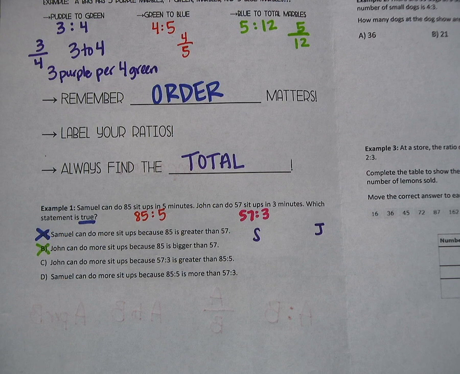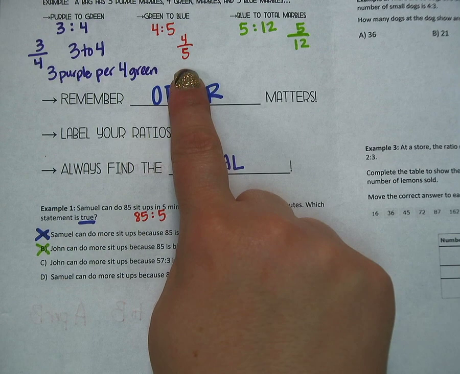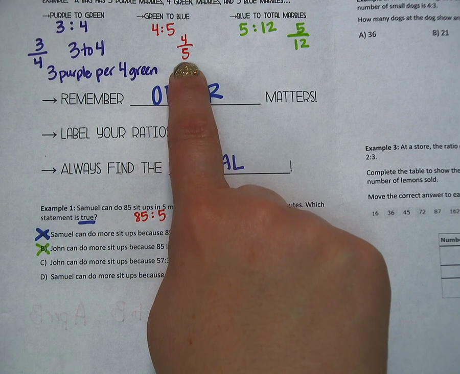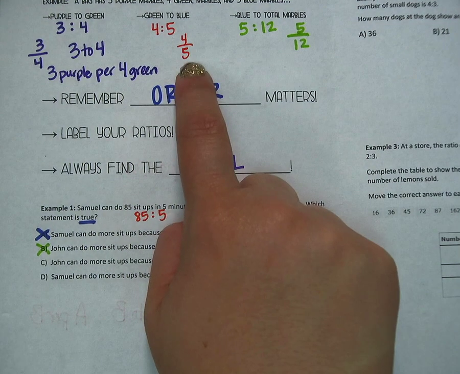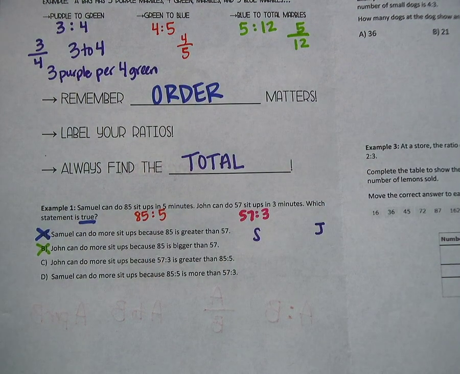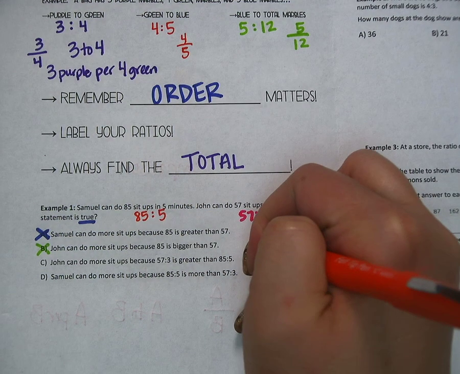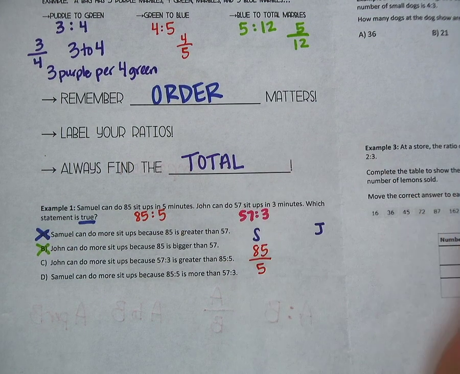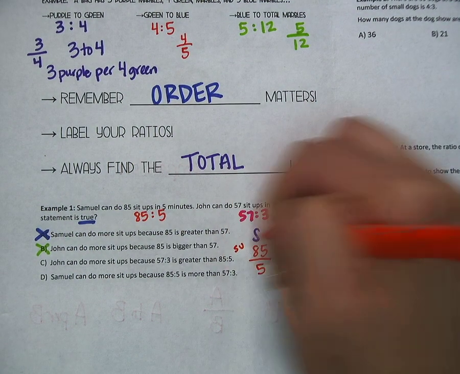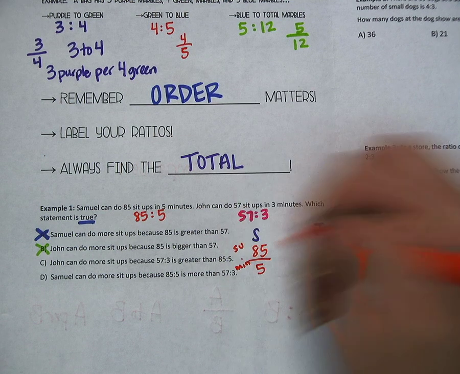Well, when I'm comparing ratios, I need to make them in our fraction form. So when I'm comparing one person's results to another, I'm going to put them in our fraction form so that we can use our butterfly technique. So Samuel was 85 sit-ups in 5 minutes, and remember, that's sit-ups and minutes.